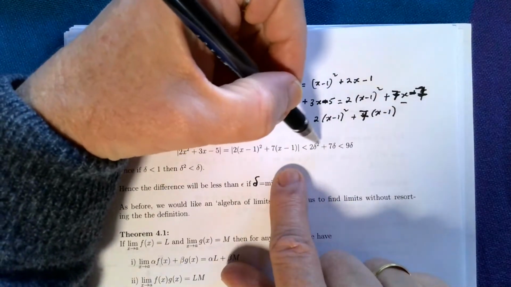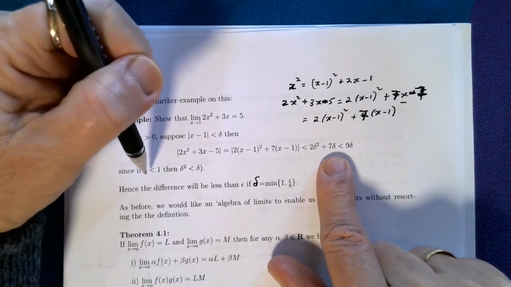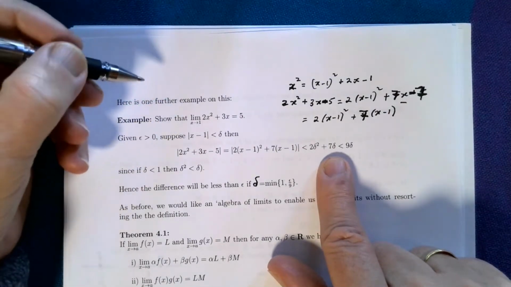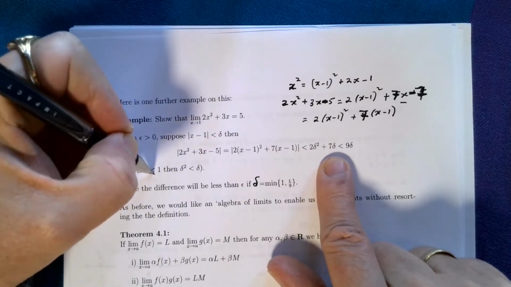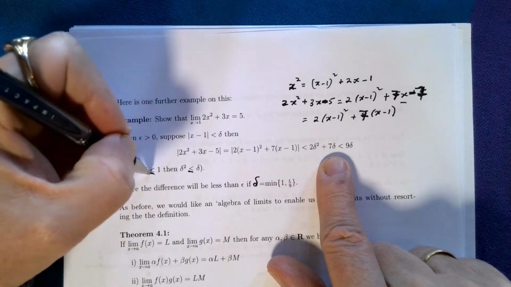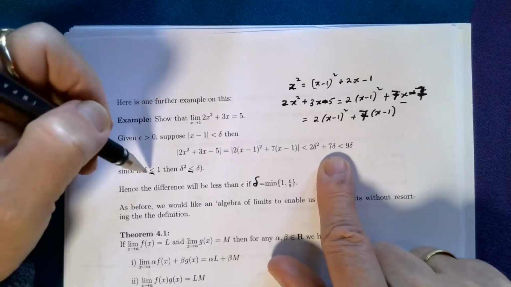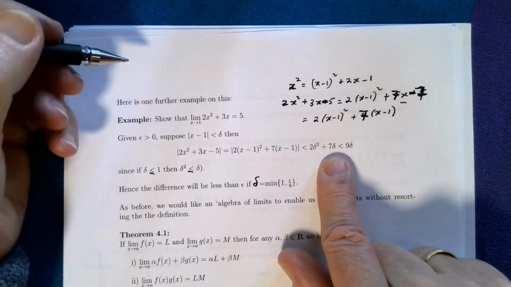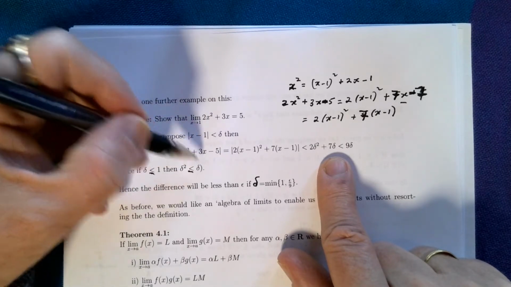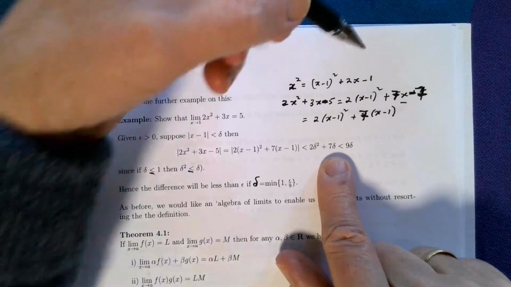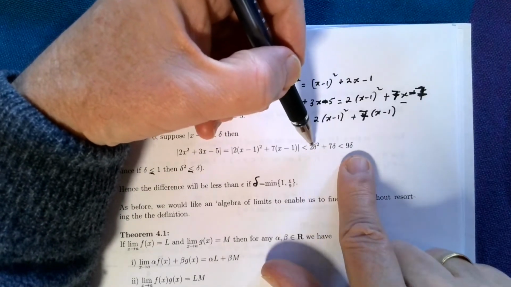Now again, I'd like to combine these together, and I'm going to again say, well, if delta is less than 1, perhaps I should say less or equal to 1 there. If delta is less than 1, less or equal to, doesn't matter really, then delta squared is less than delta. You take a number that's positive but less than 1, then when you square it, it gets smaller. So a half squared is a quarter, and a quarter is less than a half. So I can replace the delta squared with just delta, and that gives me 9 delta.